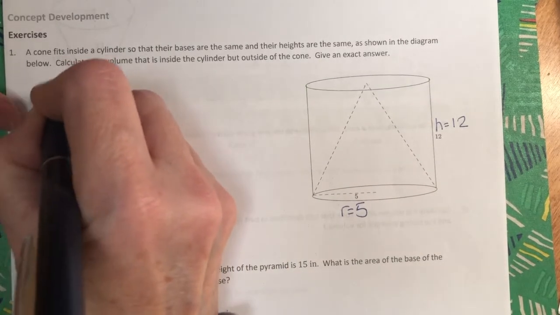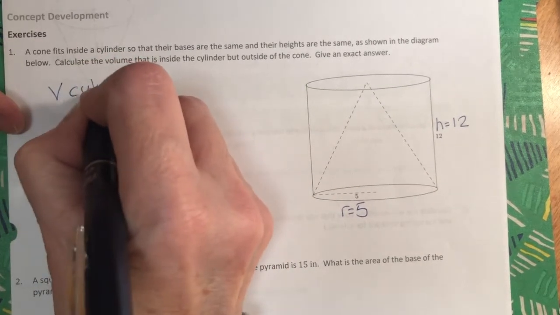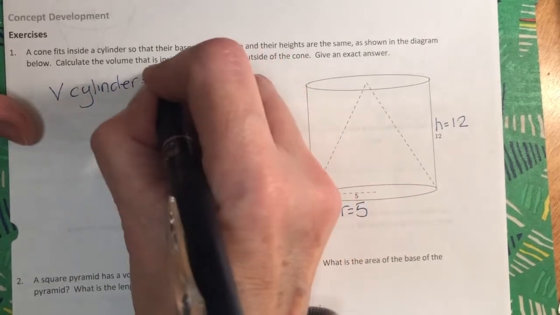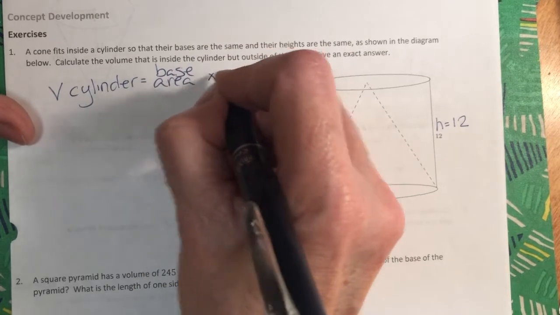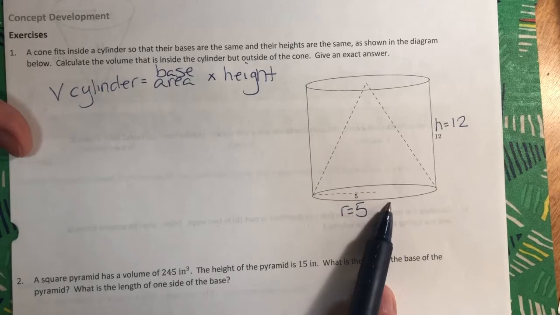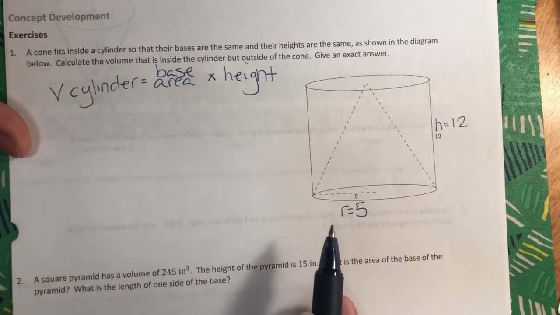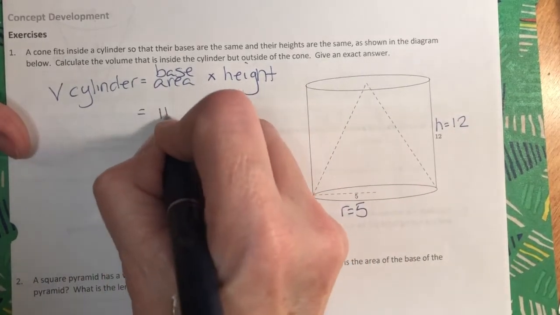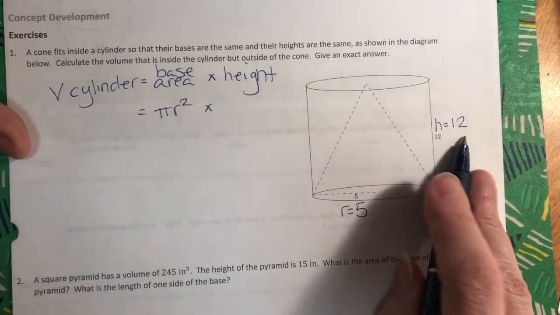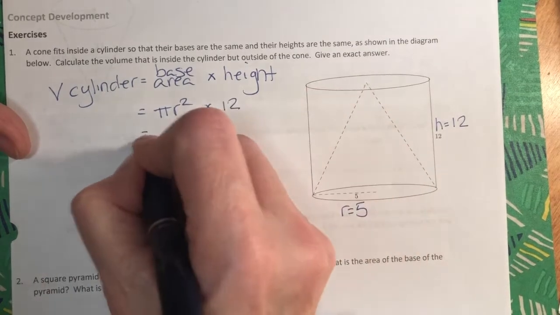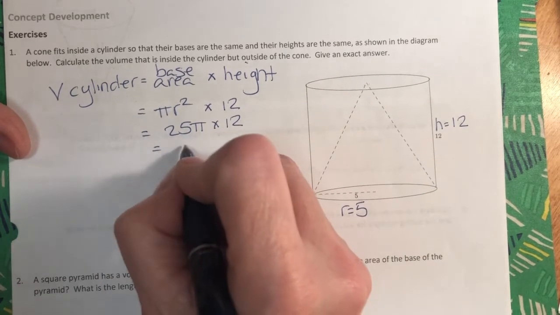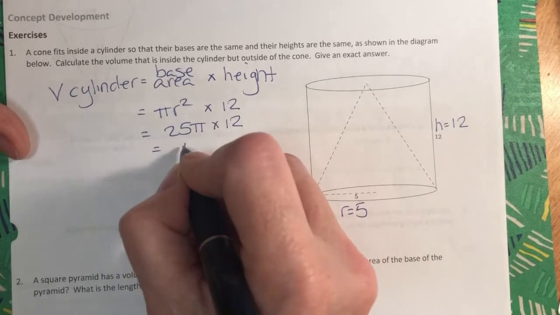So the volume of the cylinder is the area of the base, so the base area times the height. It's a circle, so the base area is pi r squared, right? Pi r squared, r is 5, times the height, which is 12. So that's going to be 25 pi times 12, which is 300 pi.